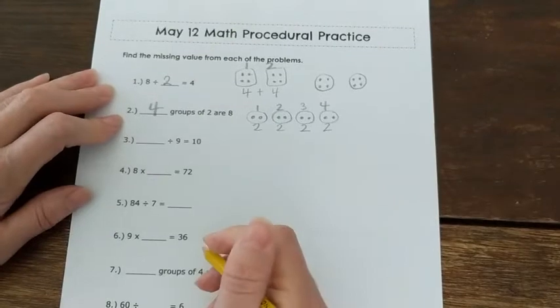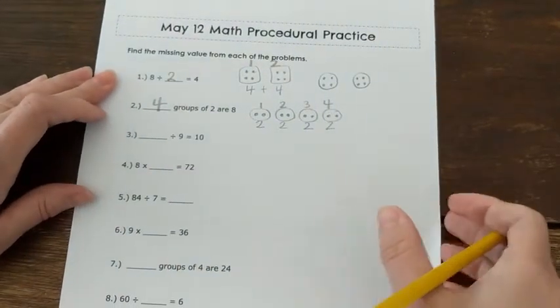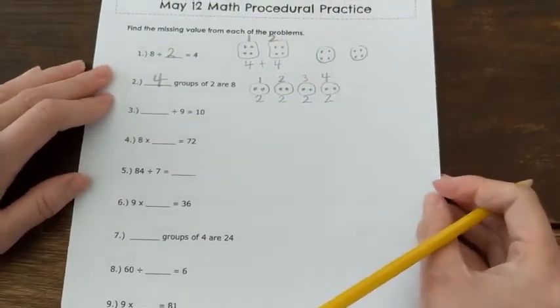4 groups. I'm not sure why the doggo's barking. She probably wants us to take her outside to play.